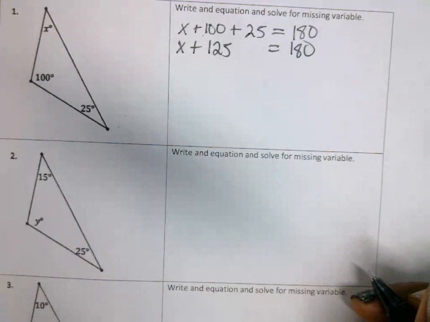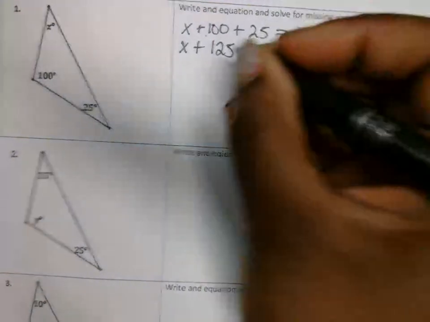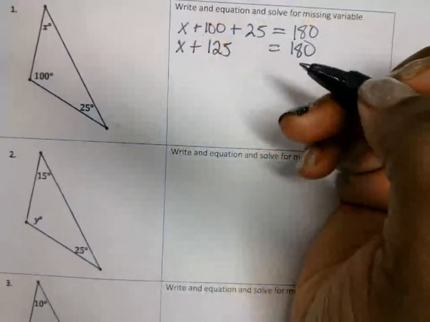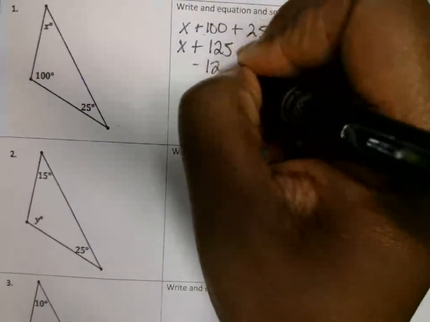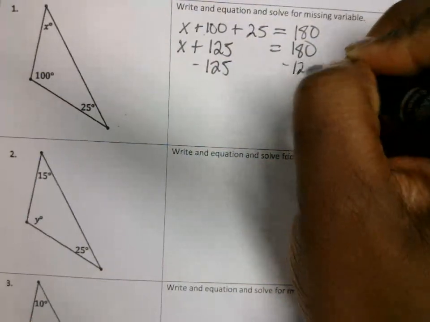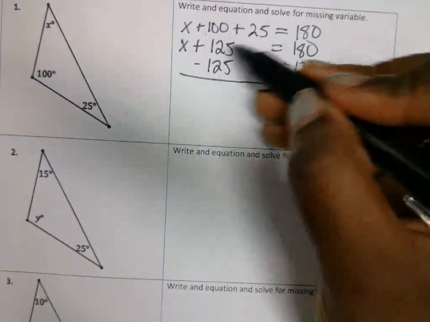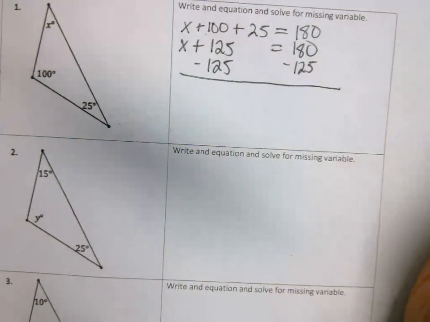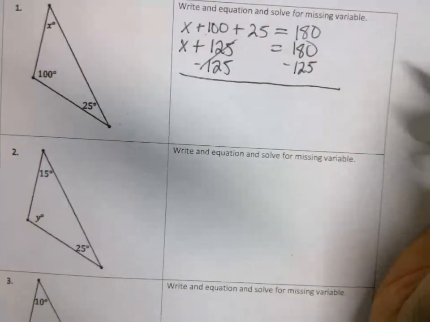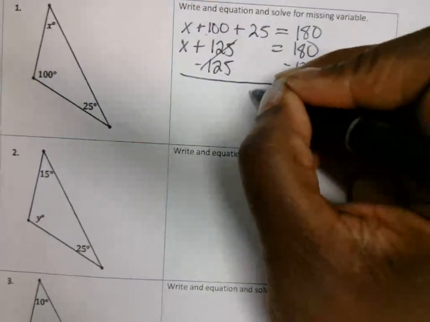Everybody's already said minus, subtract. Very good. So we're going to subtract what number? 125. It's okay to be wrong. You know how many times I've been wrong? All right, so 125 minus 125 is what? It's 0. Very good, Leah. So we get x.